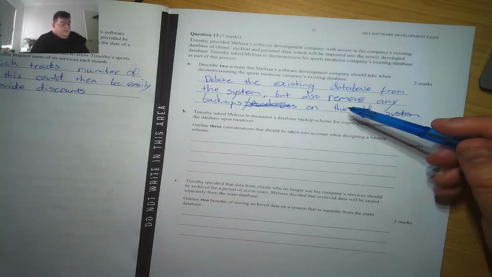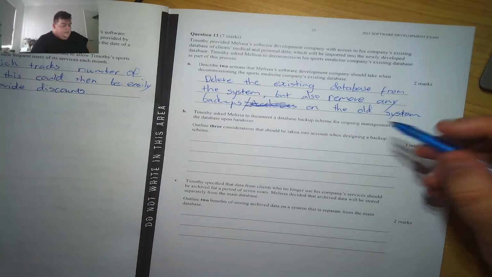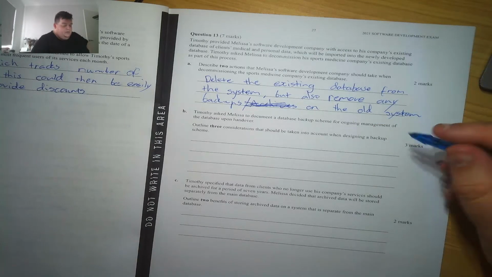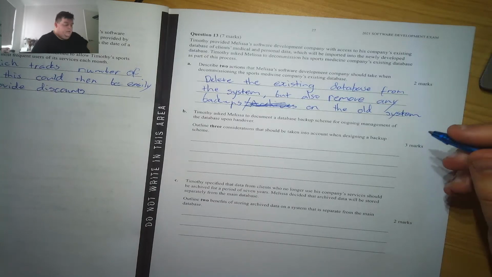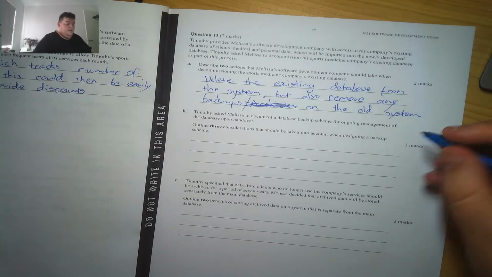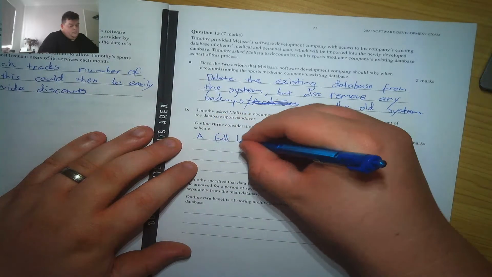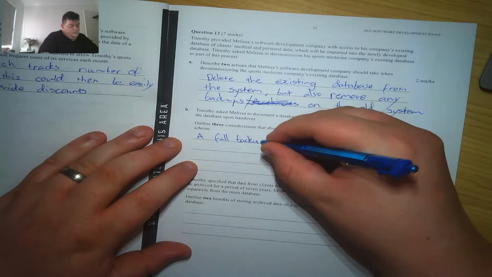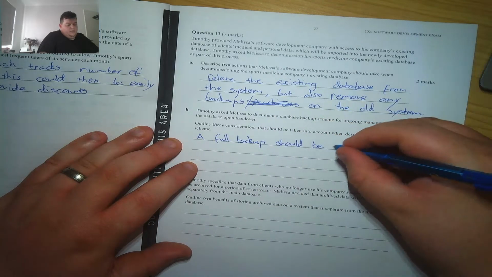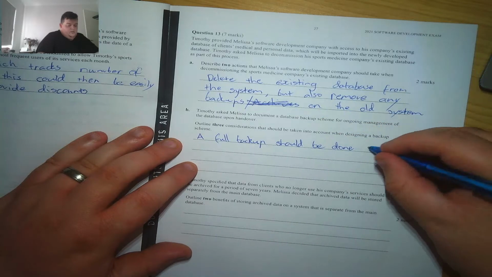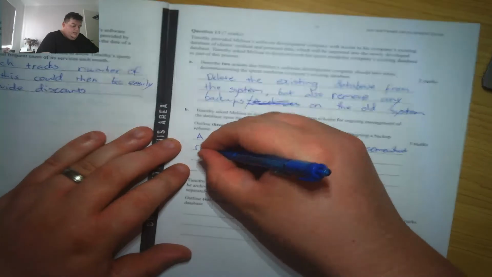Timothy asked Melissa to document the database backup scheme for ongoing management. Outline 3 considerations that should be taken into account when designing a backup scheme. Okay, 3 things. I'd say a full backup should be done somewhat regularly.